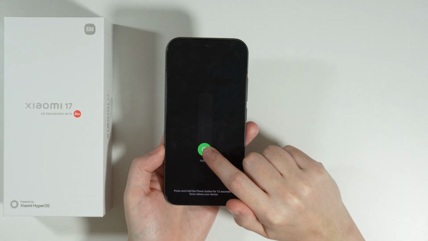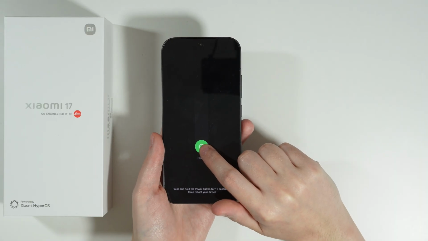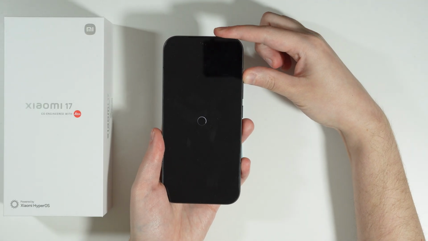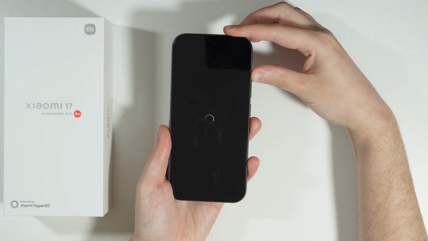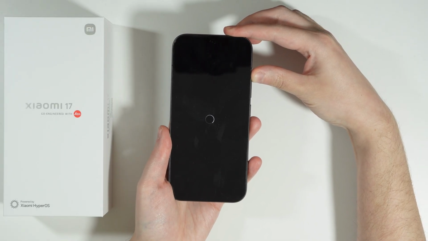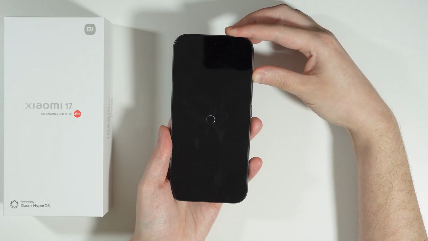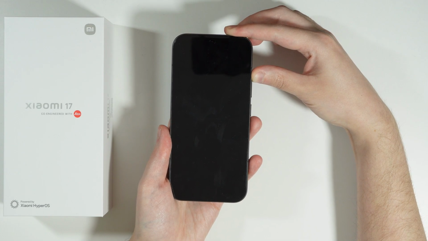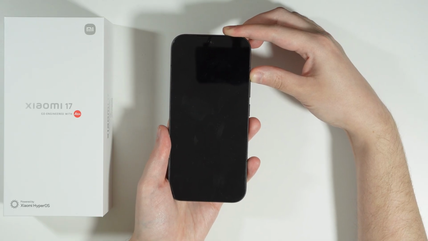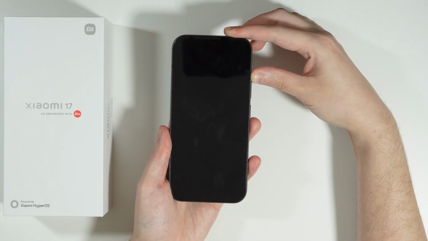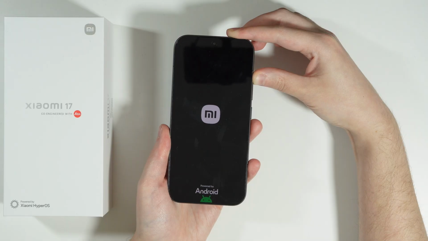But once you start rebooting your phone, you want to press and hold volume up button. There we go. And now just keep holding volume up all the time until you go to the recovery mode. So now this circle disappeared. Keep holding volume up. And soon we should see the recovery mode.